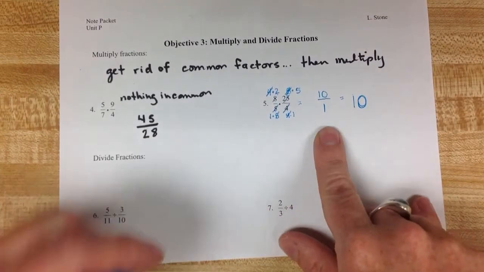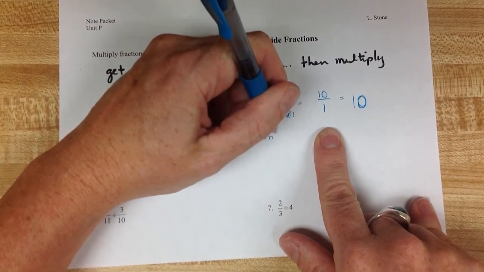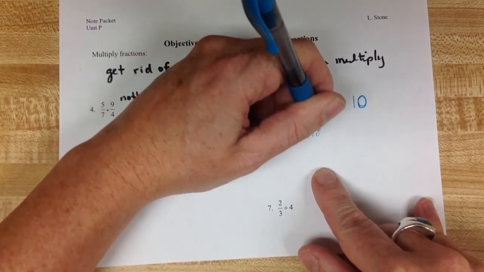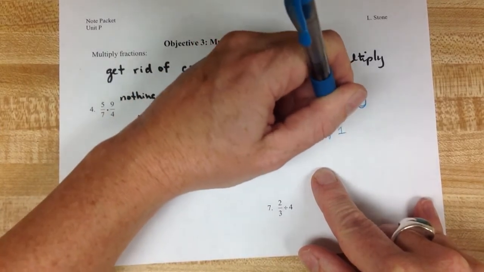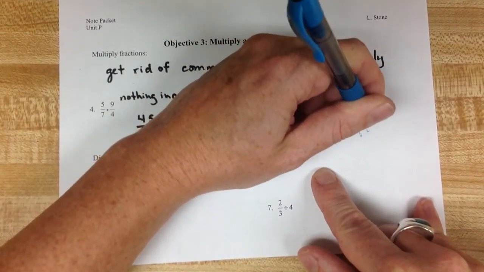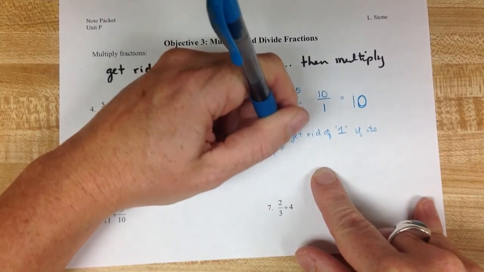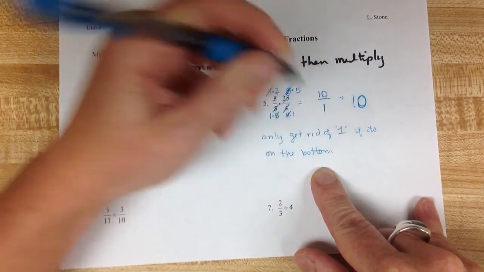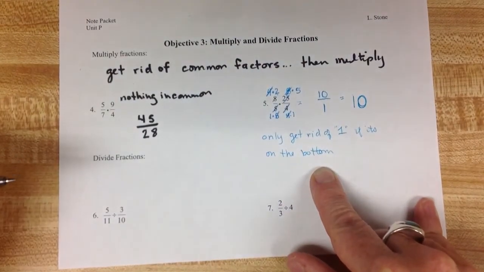So be aware of that. Only get rid of 1 if it's on the bottom. You do a multiplication problem and end up with a 1 on the top, you need to keep it there.